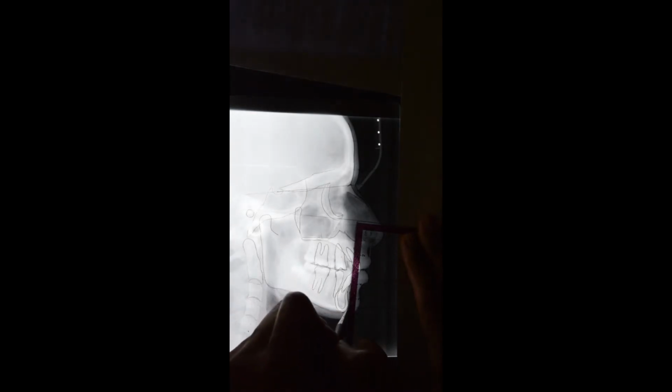So I'm just going to extend the lines for you, just so you can see that 90 degree. Okay, this is one. This is two. Yeah, so as you can see, this is now at 90 degree over here, 90 degree over here: point A, pogonion, and point B.